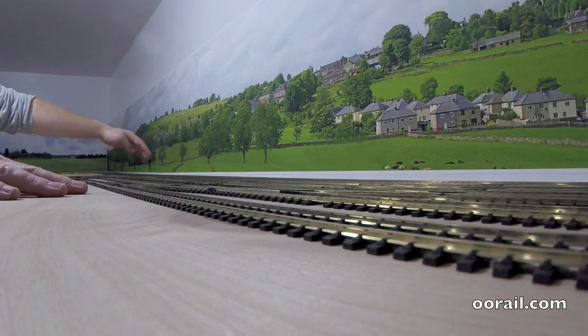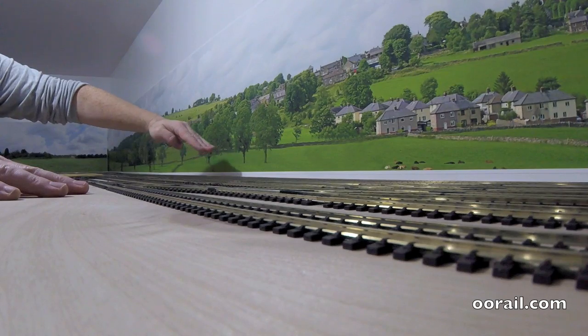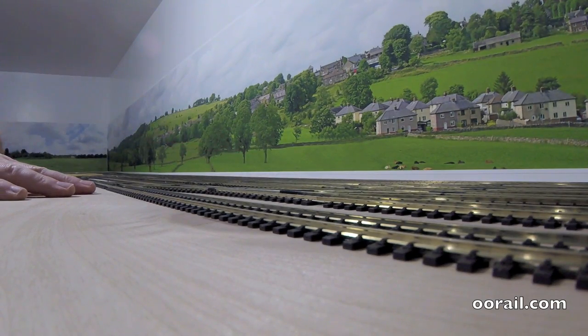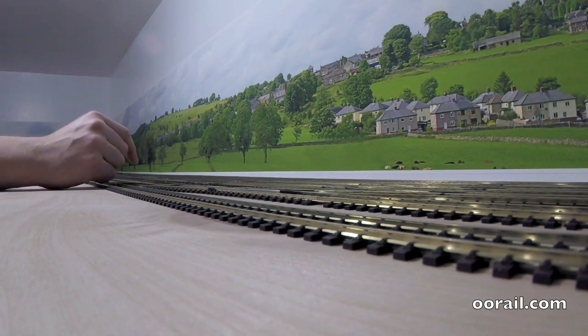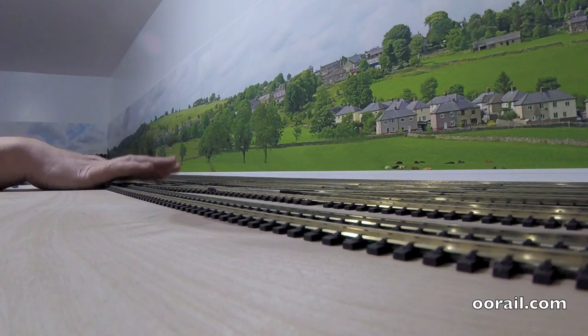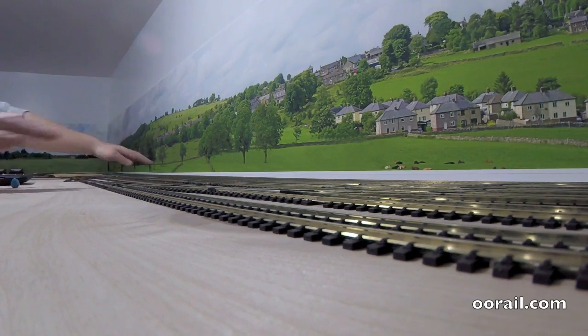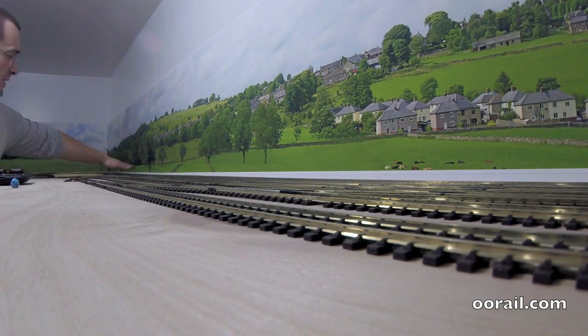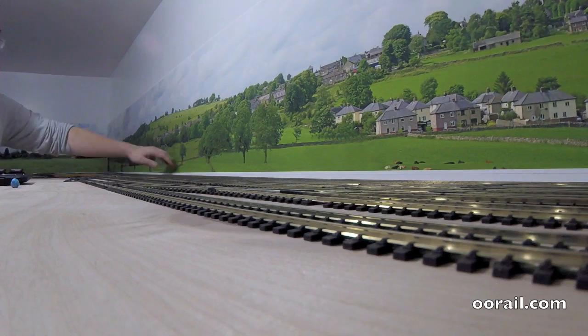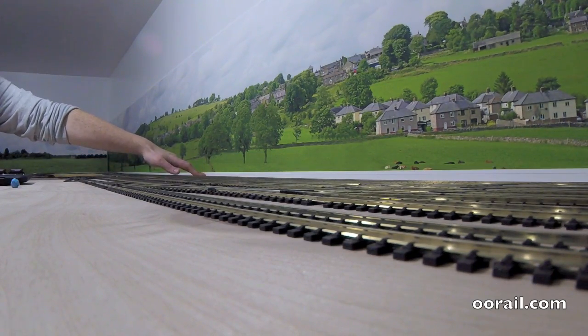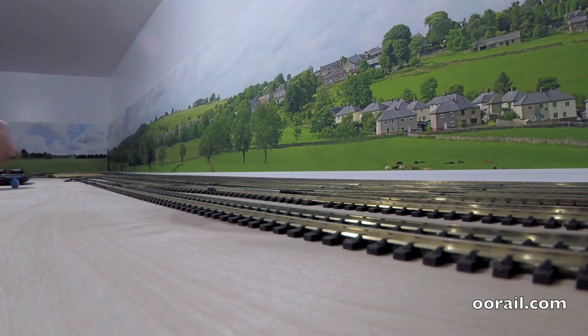The floor is going downwards this way in relation to the ceiling. So while the baseboard is the same height here as it is here, the floor is a couple of millimeters lower down here. We can thank the house builders for that.